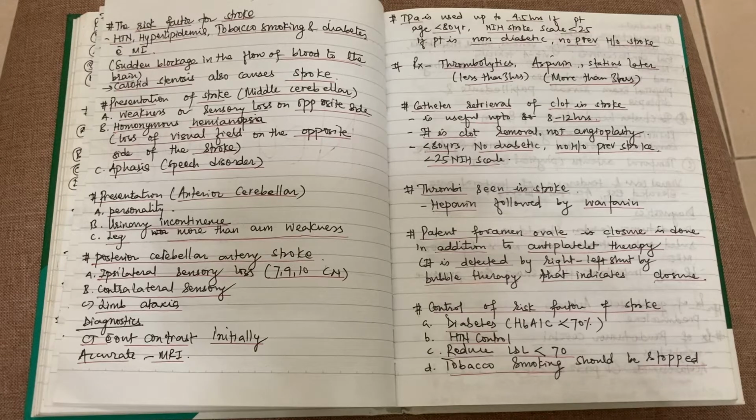Catheter retrieval of clot in stroke is useful up to 8 to 12 hours. It is clot removal, not angioplasty. Criteria: less than 80 years, non-diabetic, no history of previous stroke, less than 25 on the NIH scale.